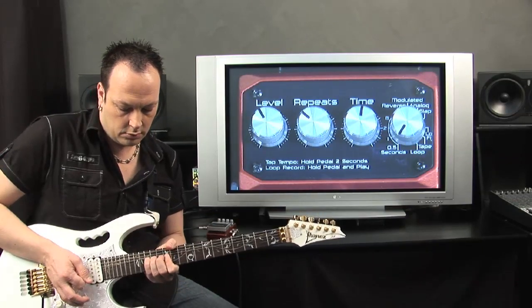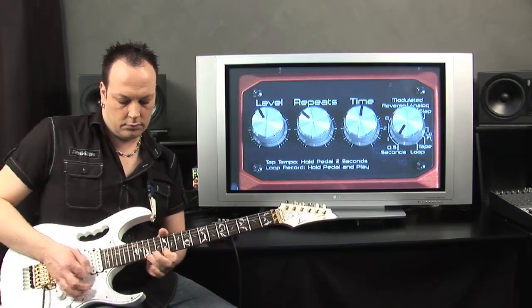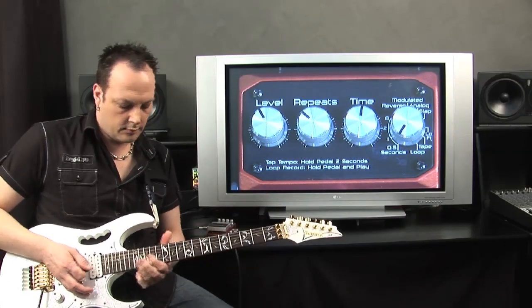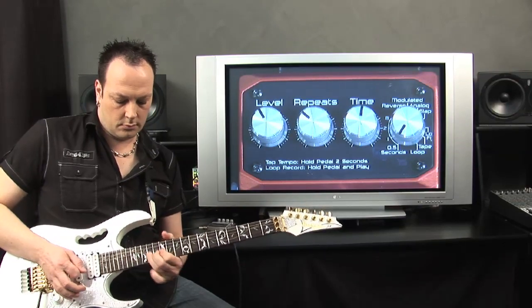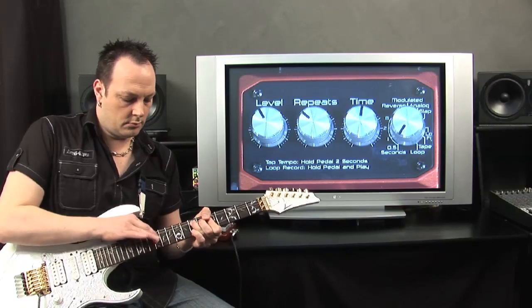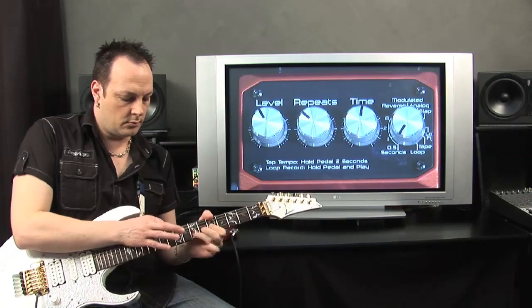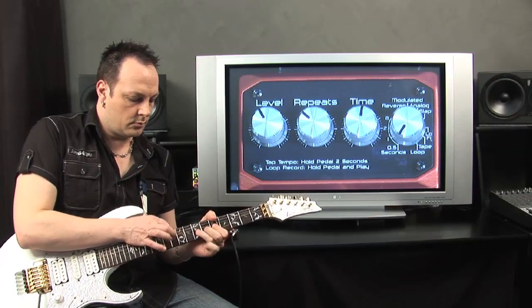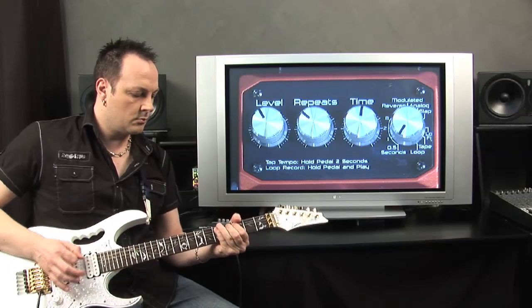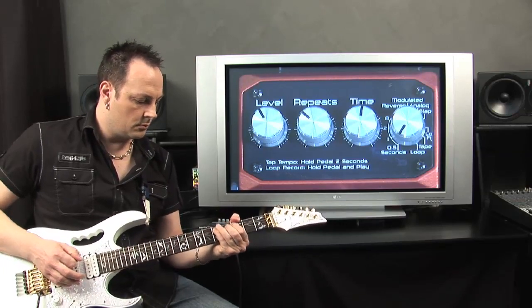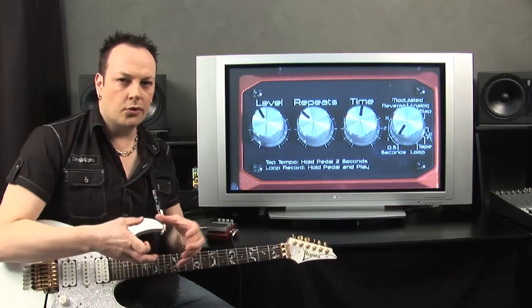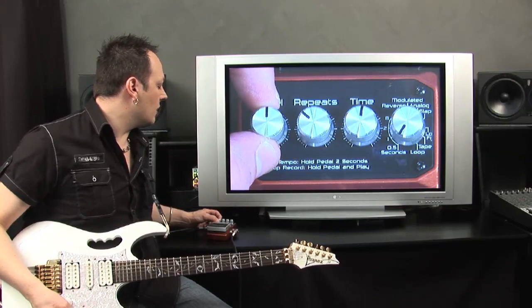So the more accentuated you want your solo notes to be, the more you'll turn up your level.